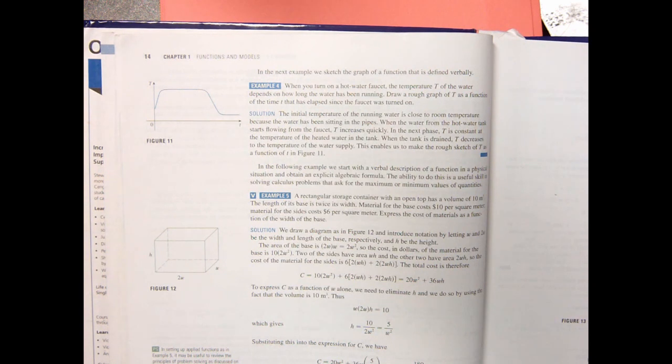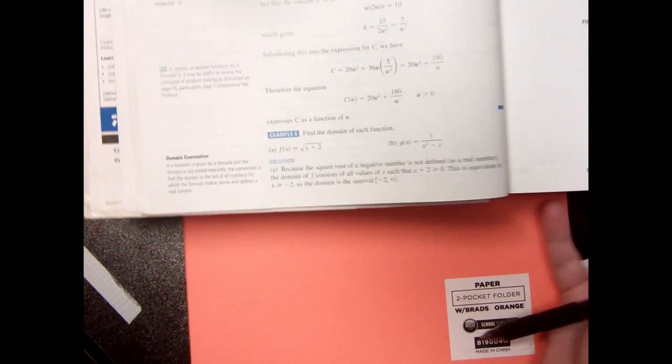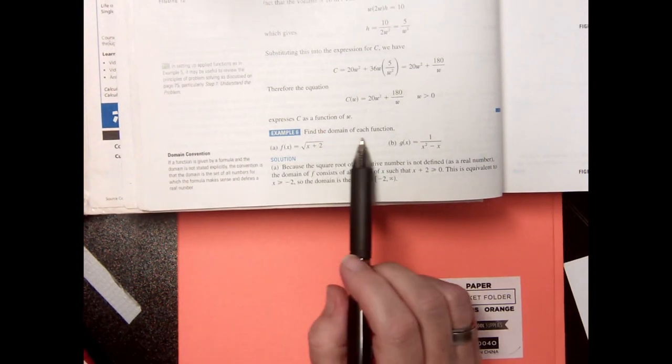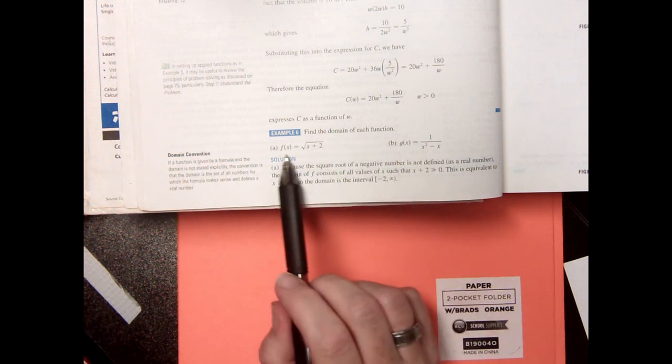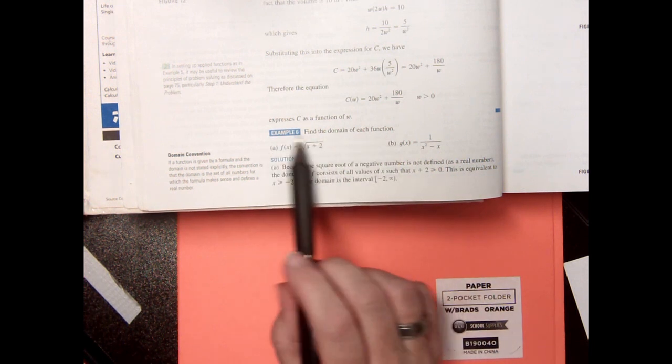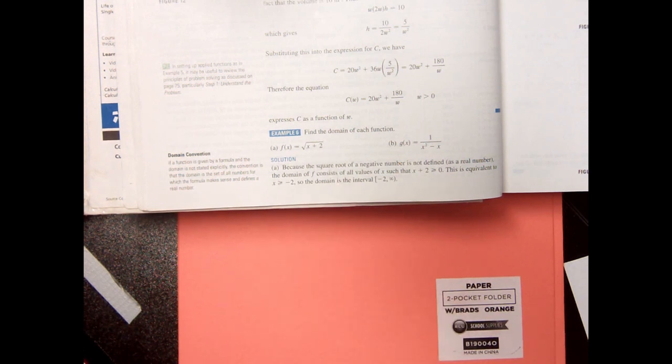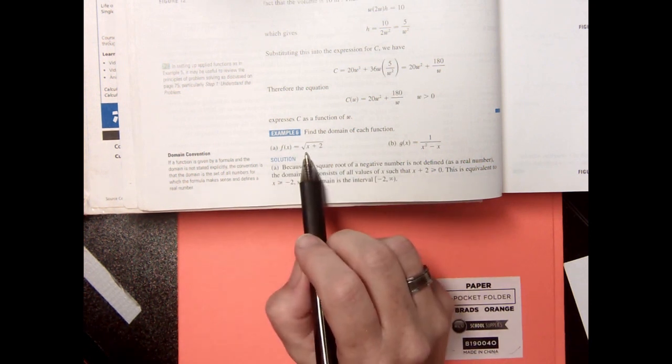We're going to move on to example 6. We'll do example 5 in a little bit also. Example 6 says find the domain of each function. Okay, so here we're looking at domain. Now remember, domain, that's what your input values will be. Okay, so what can I put in to this function and get real numbers? We're not talking about imaginary numbers here. We're looking at real numbers only.